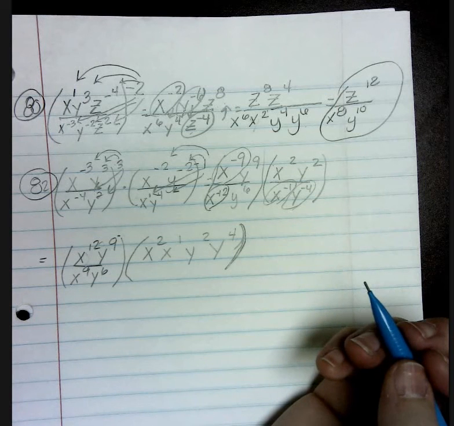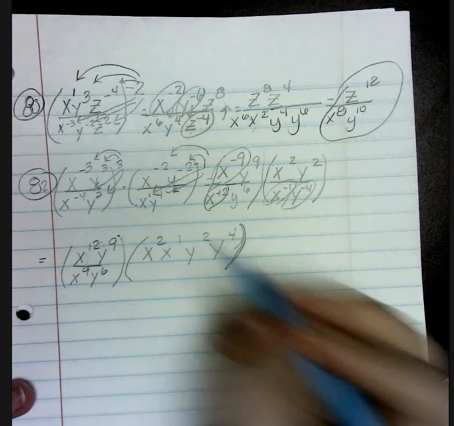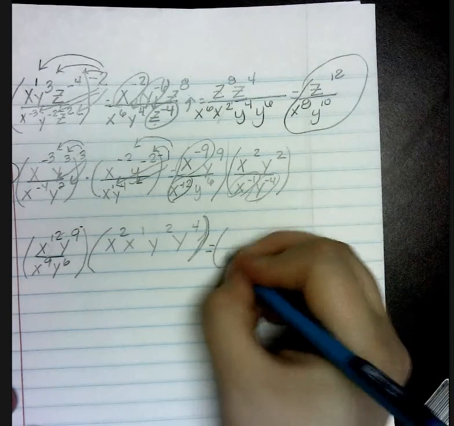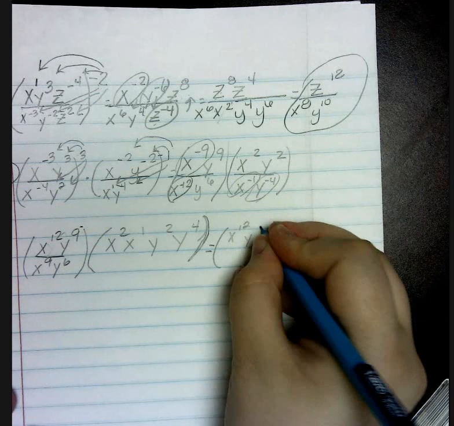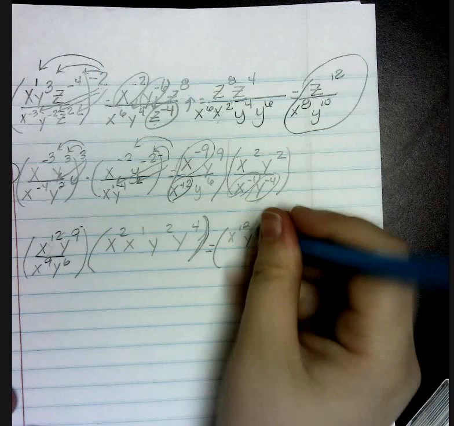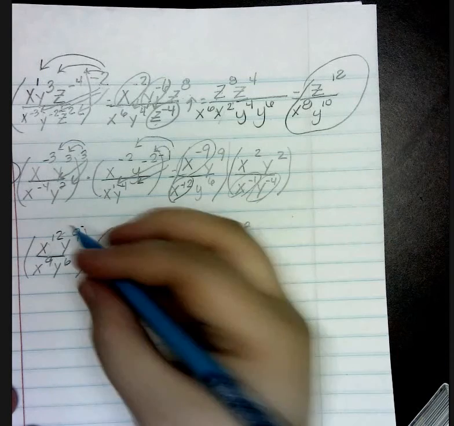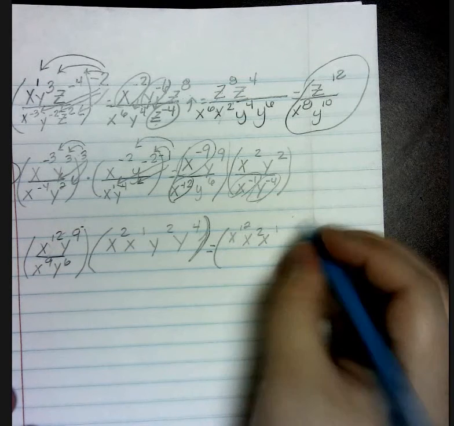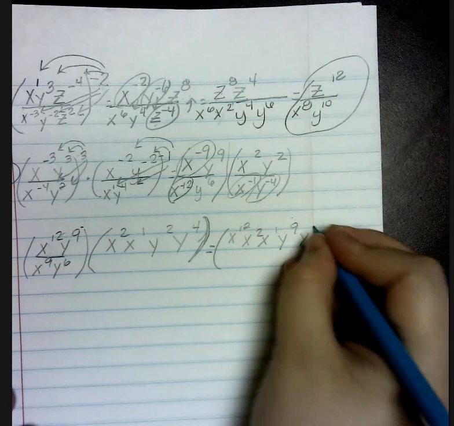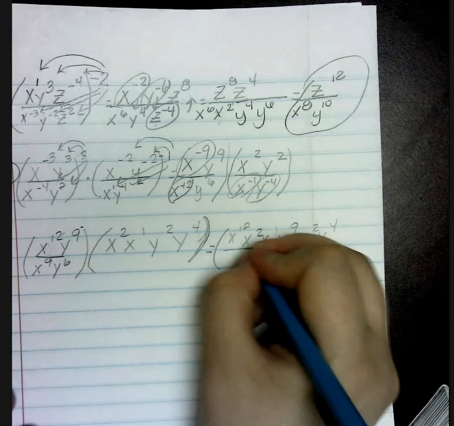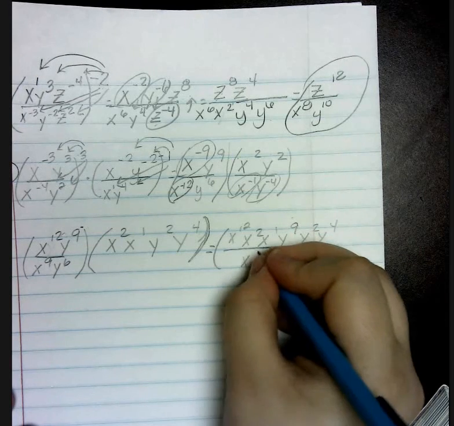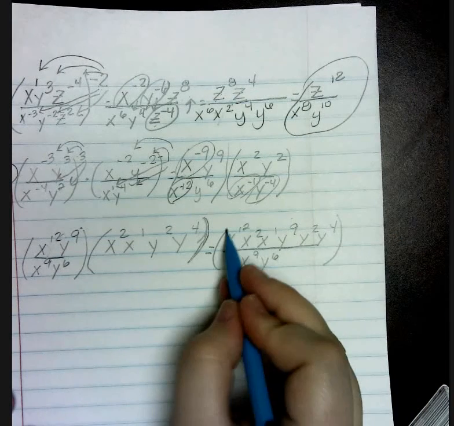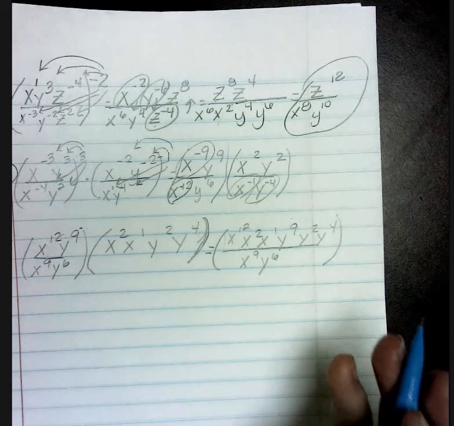So now I'm going to go ahead and put everything over the same fraction. So I have x to the 12, x squared, x to the 1st, y to the 9, y squared, y to the 4th, over x to the 9, y to the 6th, in alphabetical order, guys. So I'm going to go ahead and combine all of my variables in my numerator.